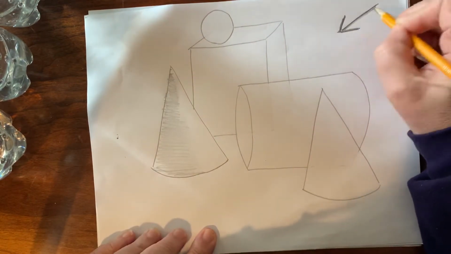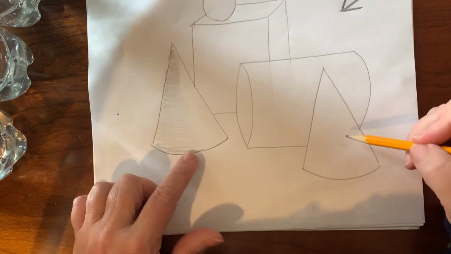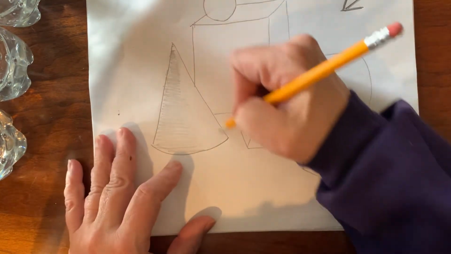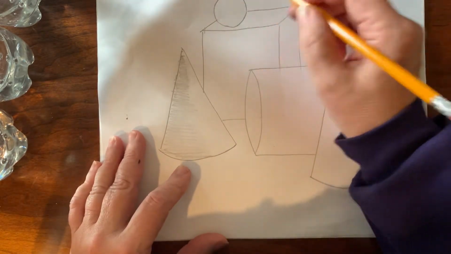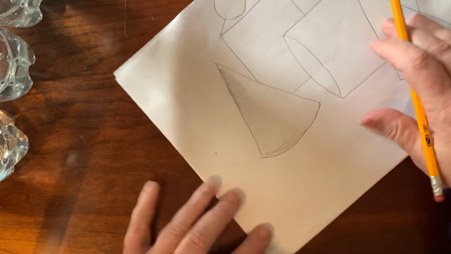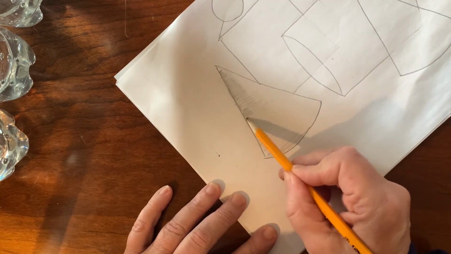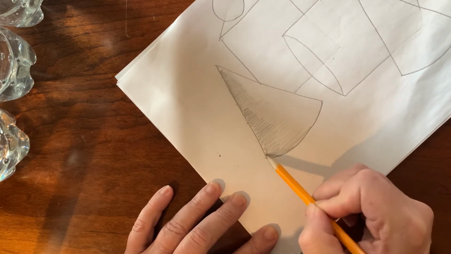I picked my light source over here. I drew all the shapes and I repeated the cone. So there's a cone here, here, a cylinder, a cube, and a little sphere up there, but you can arrange it any way you want to. You're going to shade away from the light source. So I'm just going to shade this one. You don't have to do cast shadows unless you're feeling brave and you want to try.